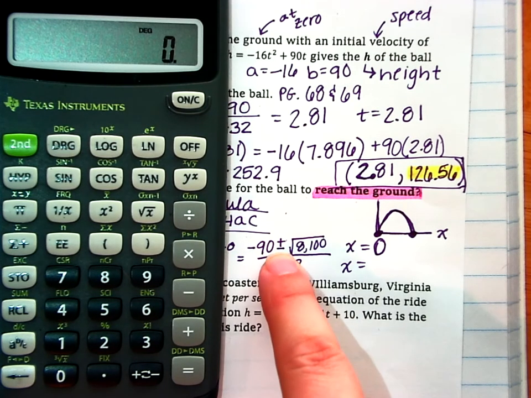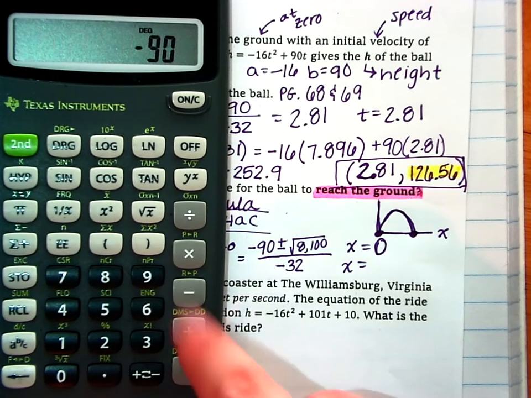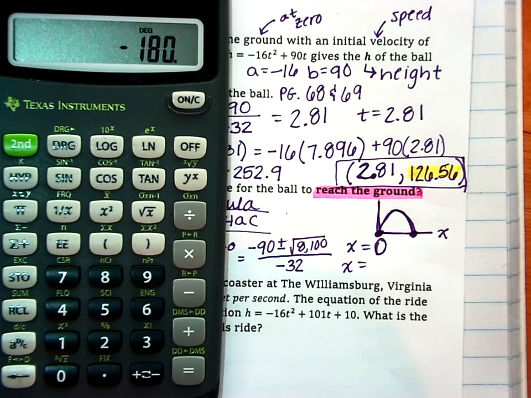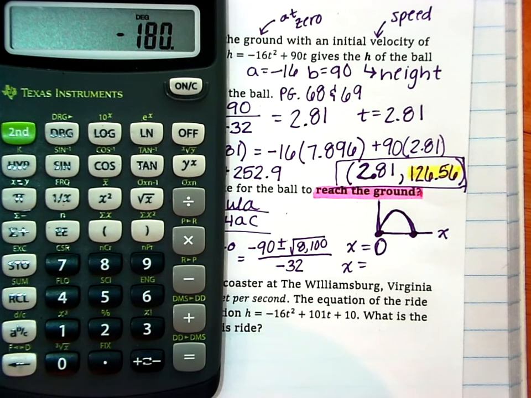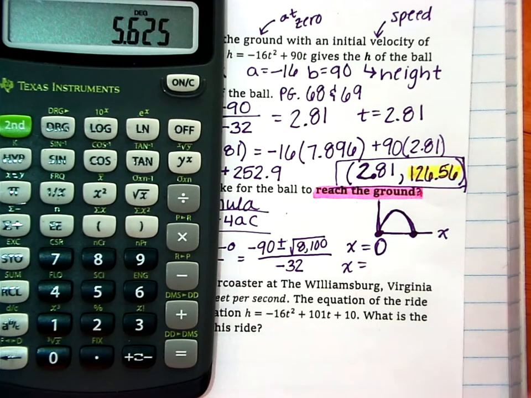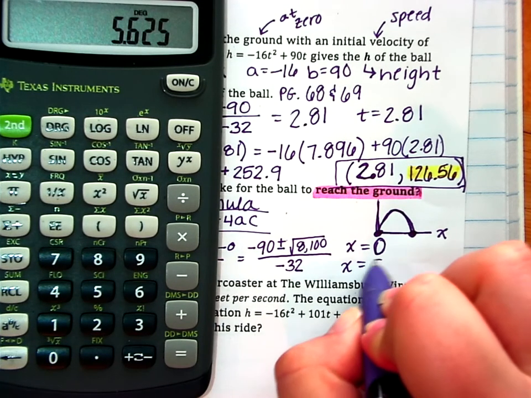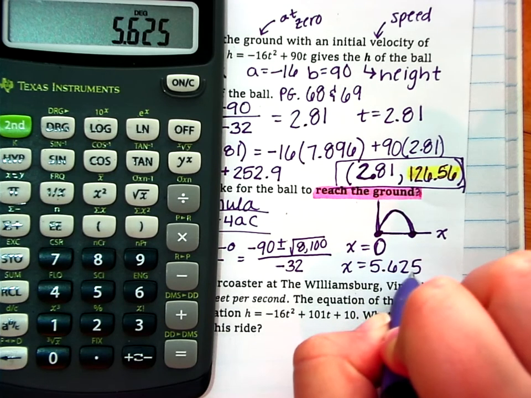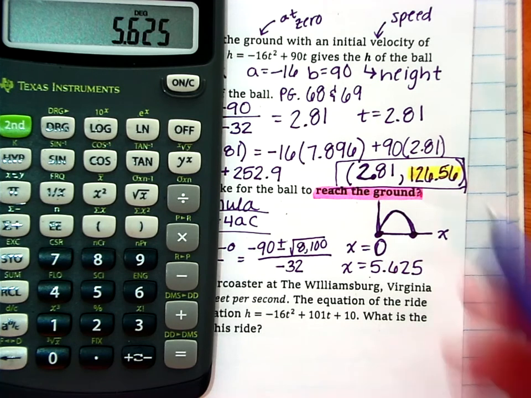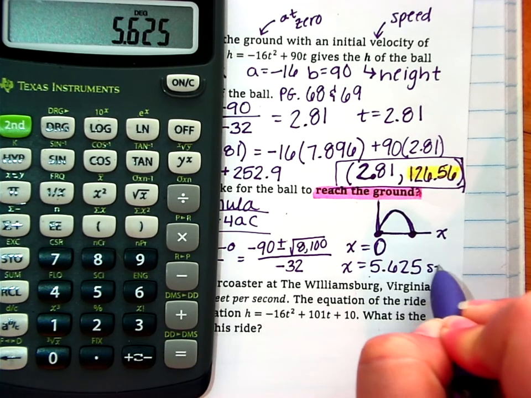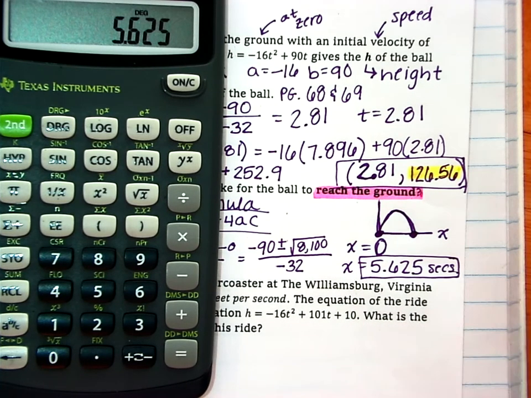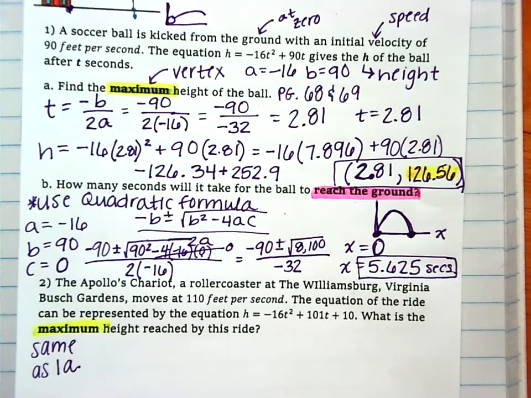So instead of adding, let's try subtracting. 90 negative minus 8,100 square root equals, okay, that gave us negative 180 divided by 32 negative equals 5.625. That is a positive value, so it makes sense. We have to have positive time. So this would be the answer. It took 5.625 seconds for the ball to hit the ground.